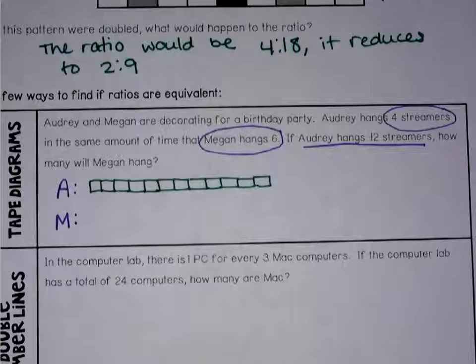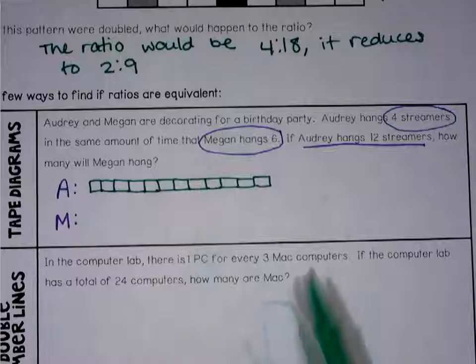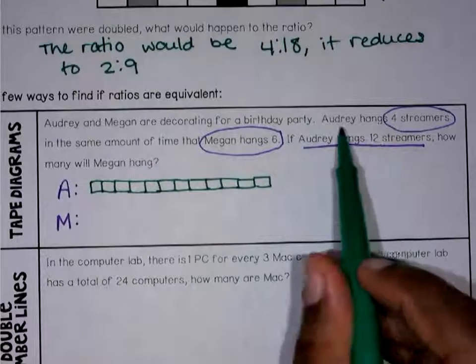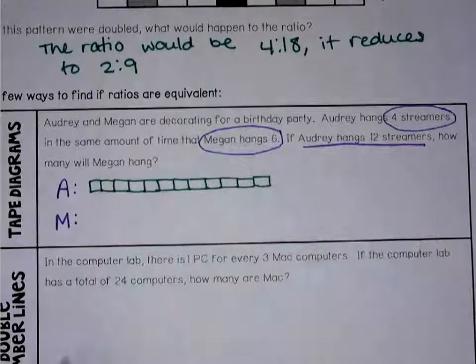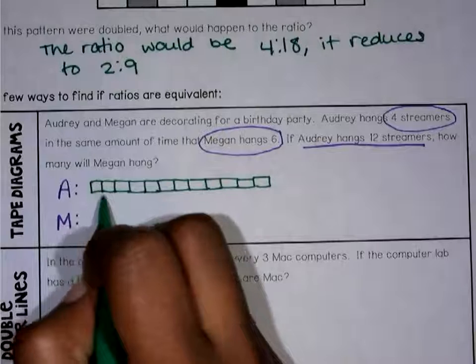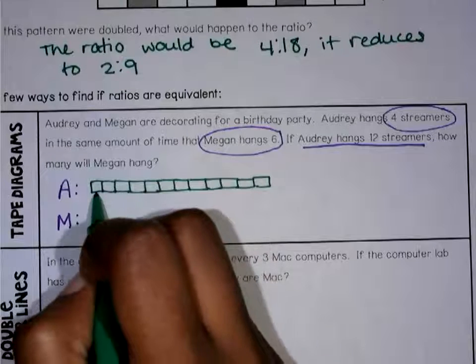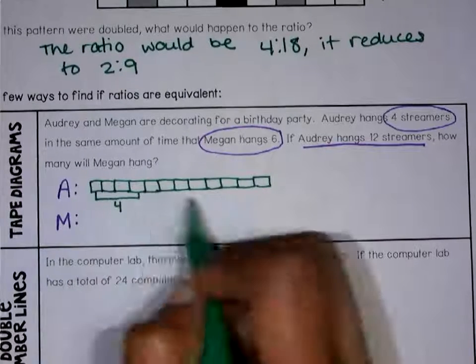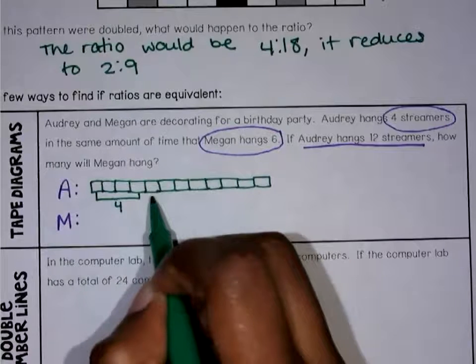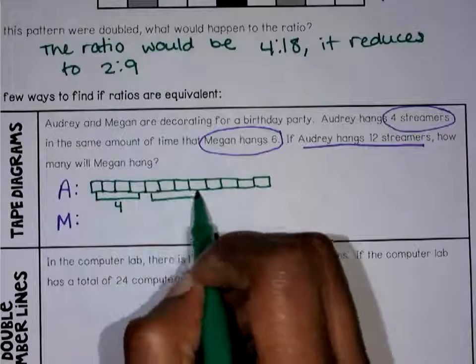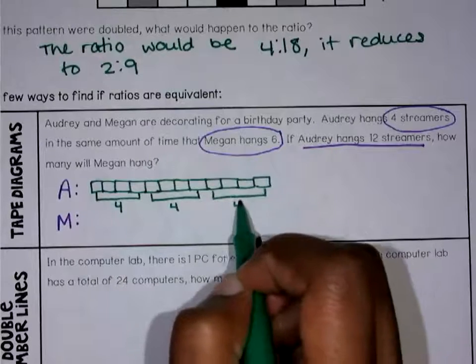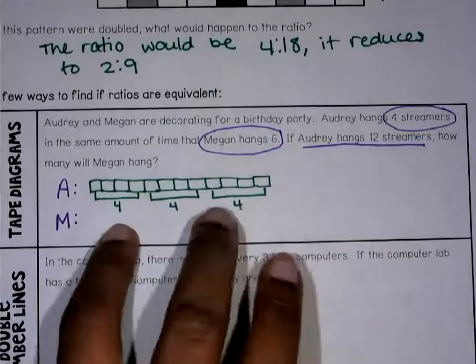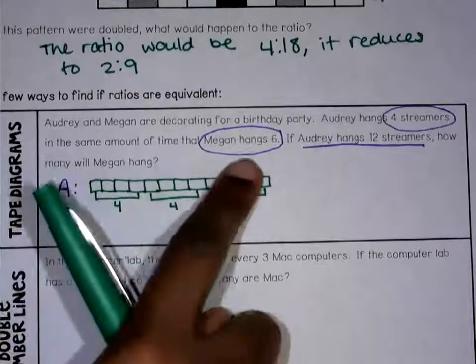All right. Key thing here, she has 12 streamers, but Audrey hangs 4 streamers in the same amount of time that Megan hangs 6. So I am going to make a part where I'm taking 4. 1, 2, 3, 4. There's 4 right there. 1, 2, 3, 4. 4 right there. And the last 4 right here. Because she hangs 4 in the same amount of time Megan hangs 6.